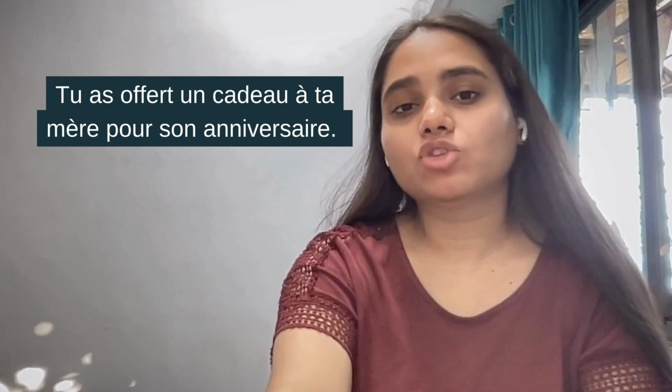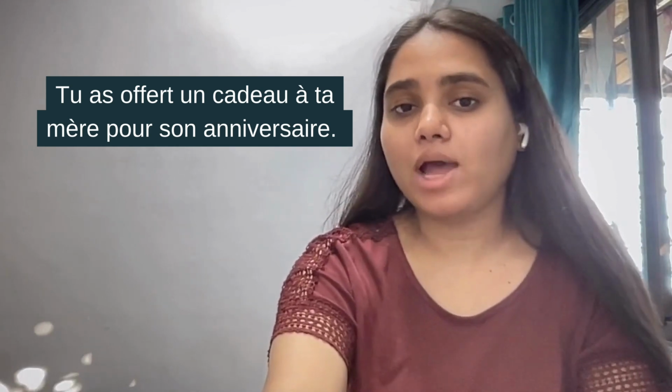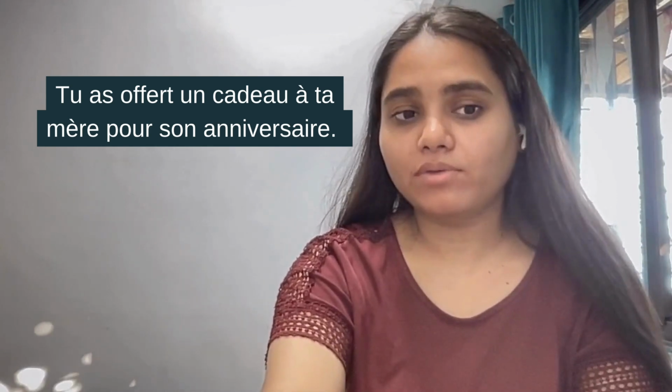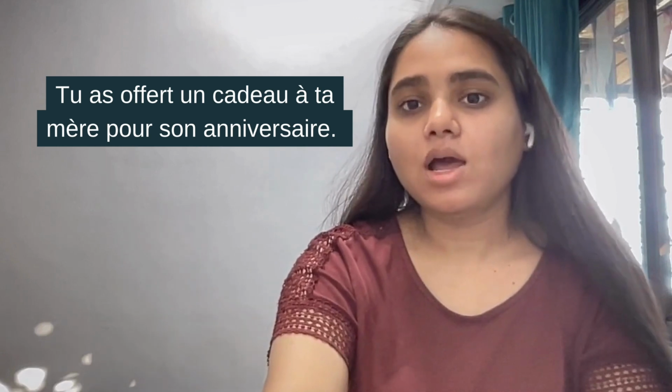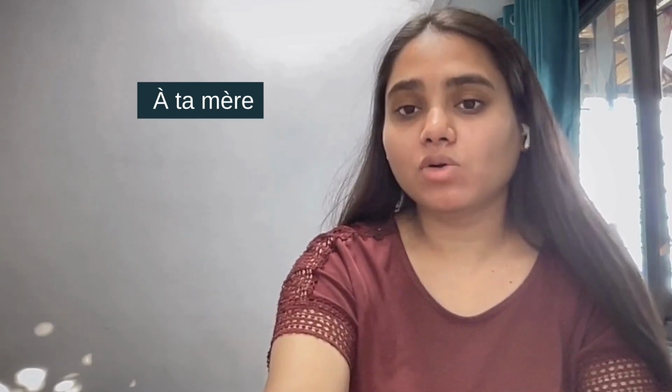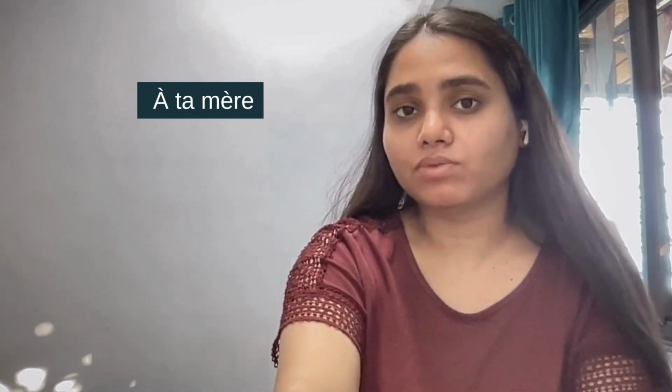Now we are looking at why we use the COI. The COI is very important in French, especially in compound sentences. For example, we'll say Tu as offert un cadeau à ta mère pour son anniversaire. Here, à ta mère is the COI, which makes it easier for us to understand the context of the sentence without having to use another one.